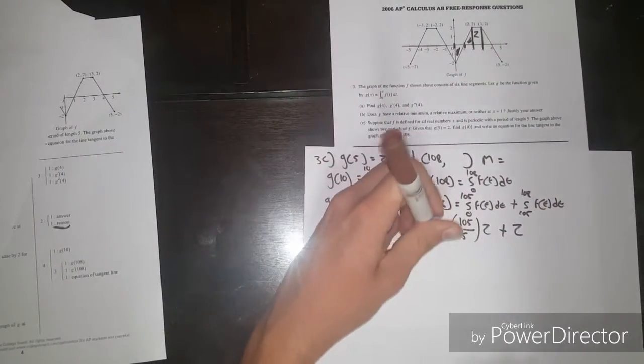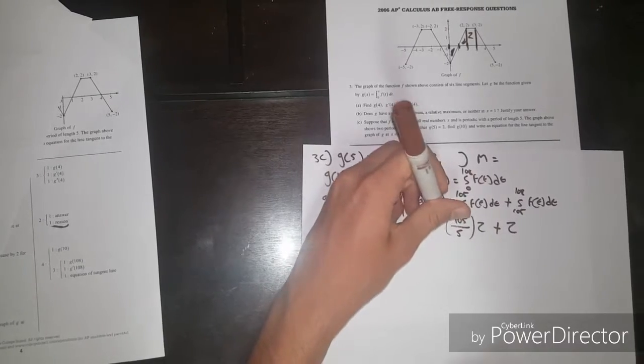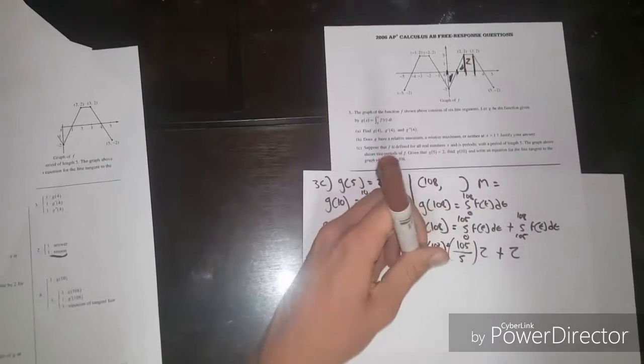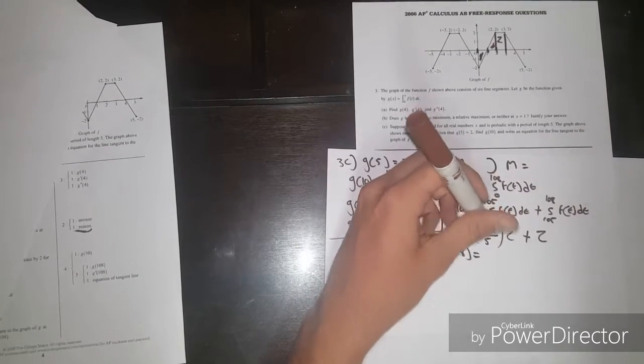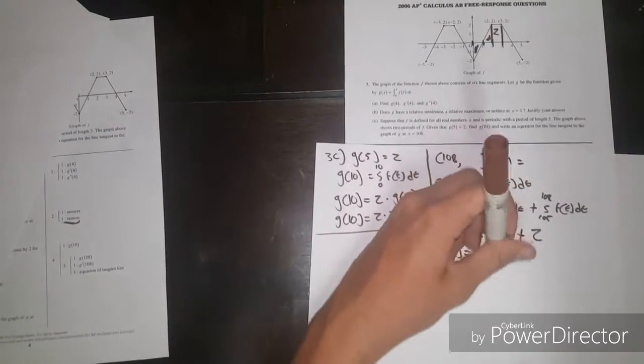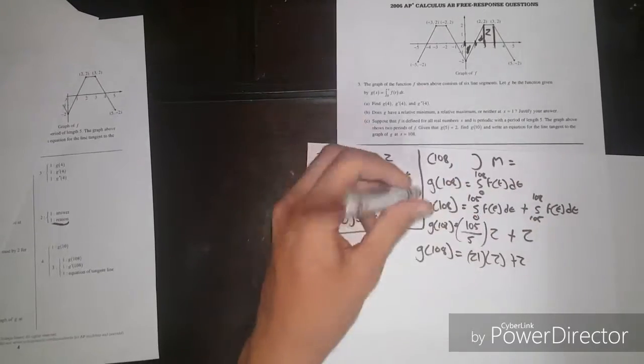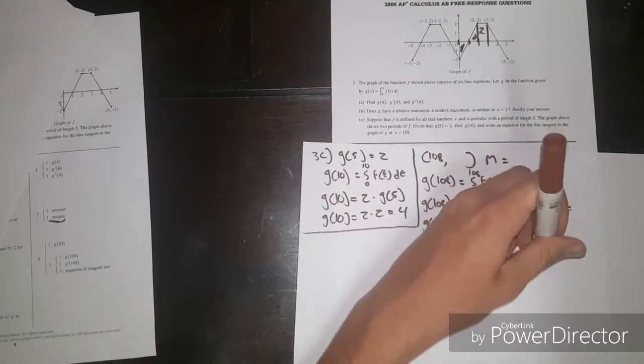So we basically have g of 108 equals 21 times 2 plus 2, which equals 44. So that's our y value.